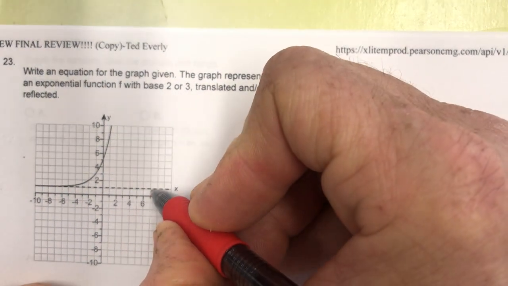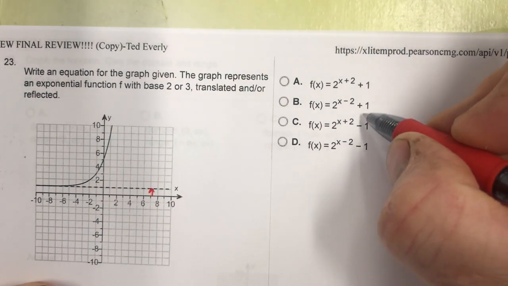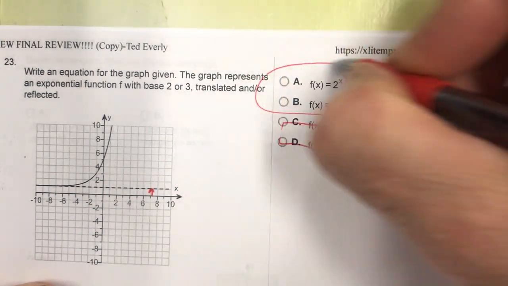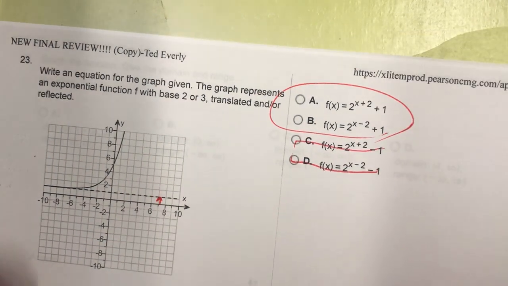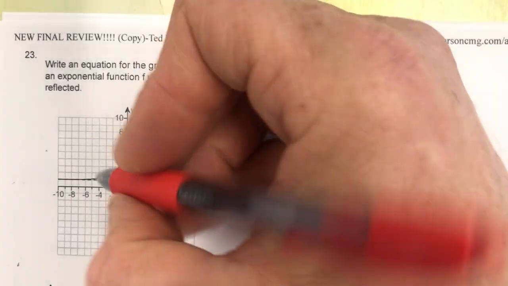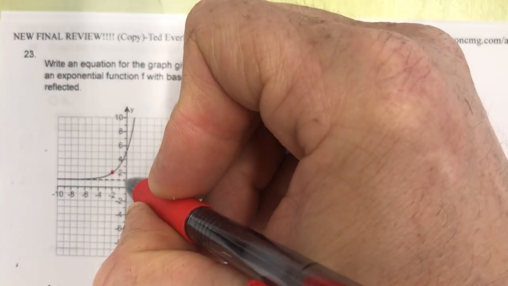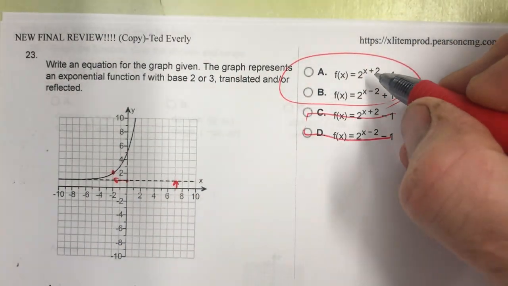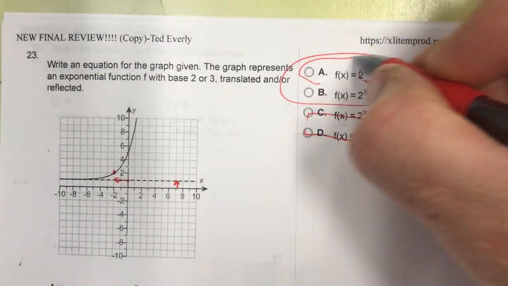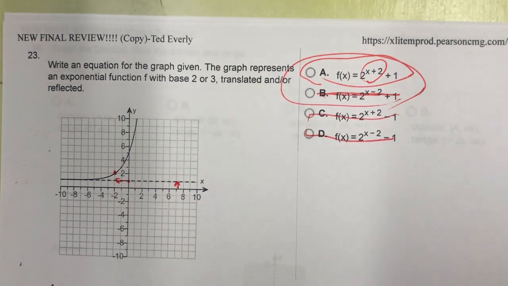All right, see how my asymptote's up 1, so I'm going to have a plus 1, so these are out. It's got to be one of these two, because it's up 1, so plus 1. And then look for the point that's 1 up from the asymptote, which looks like it's right there. And notice it's usually here, so it's gone over to the left 2, which means I should have x plus 2 right there. A. This is out.